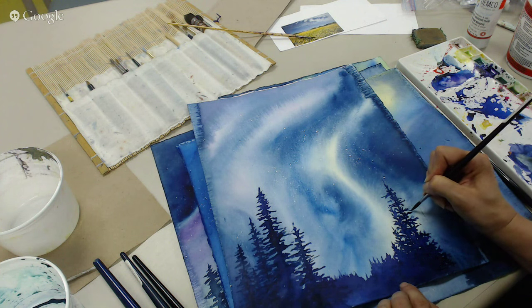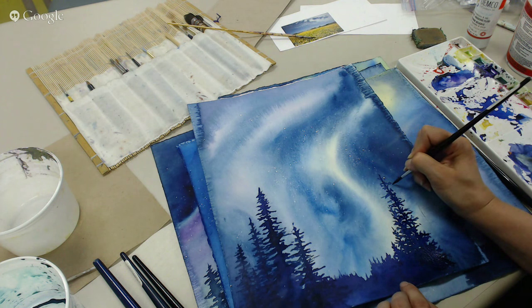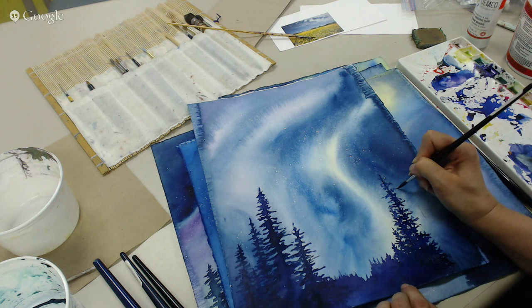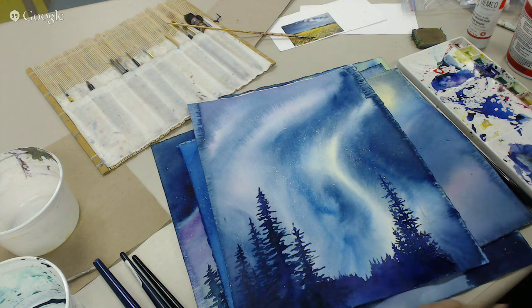And then in boreal forests, the trees are, like I said, very uneven in how they grow, and quite thin. So something to make note of and look carefully at.